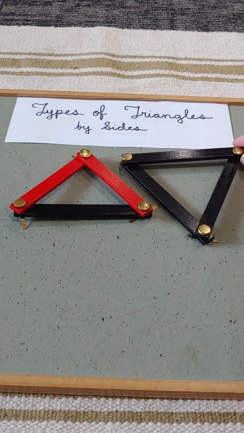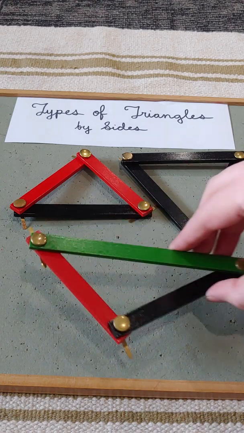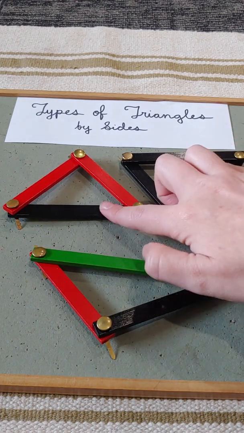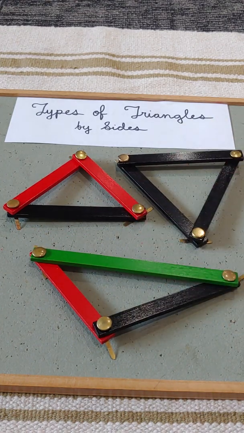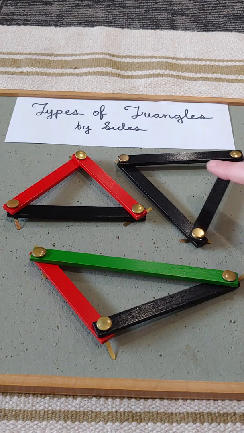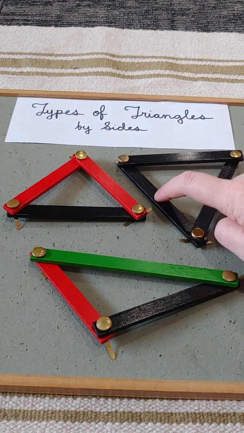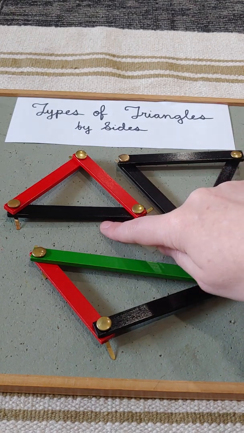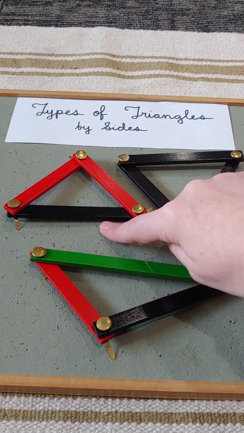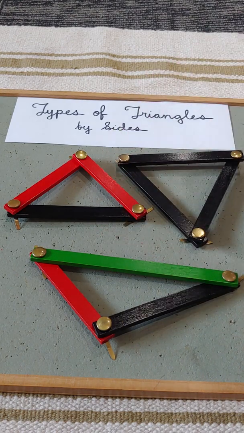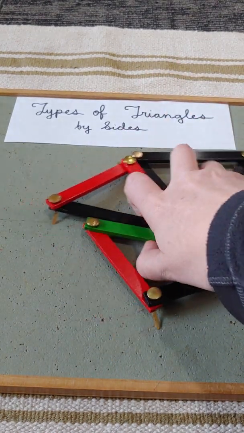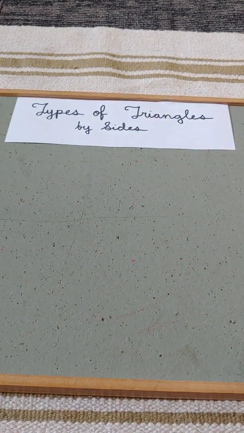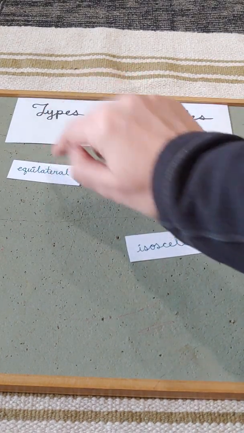Remember that when we use this box of sticks material, any sticks that are the same color are automatically the same length. This material is really great for using for our geometry work because we don't need to measure. We can trust that these 3 black sticks are the same length, and that this red stick and this black stick, even though they are close, are not the same length. All right, let's get down to business. We have 3 new words to work with today.